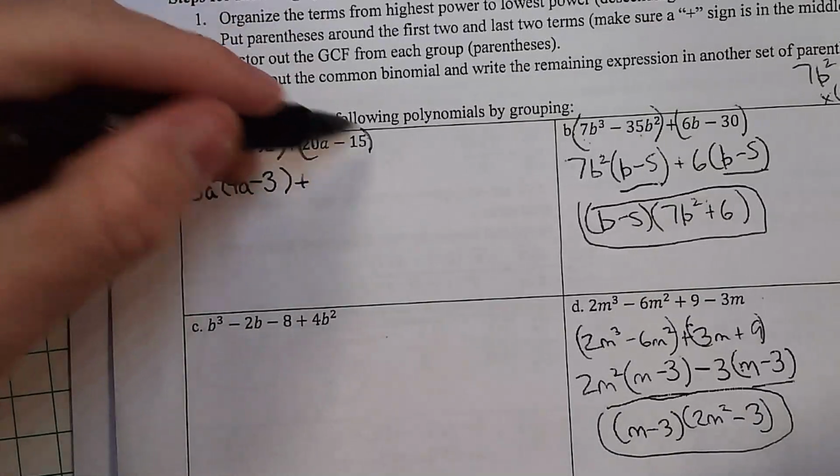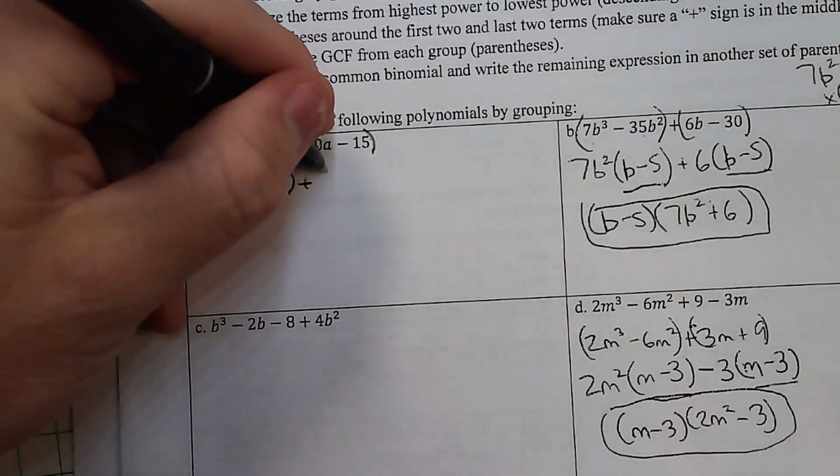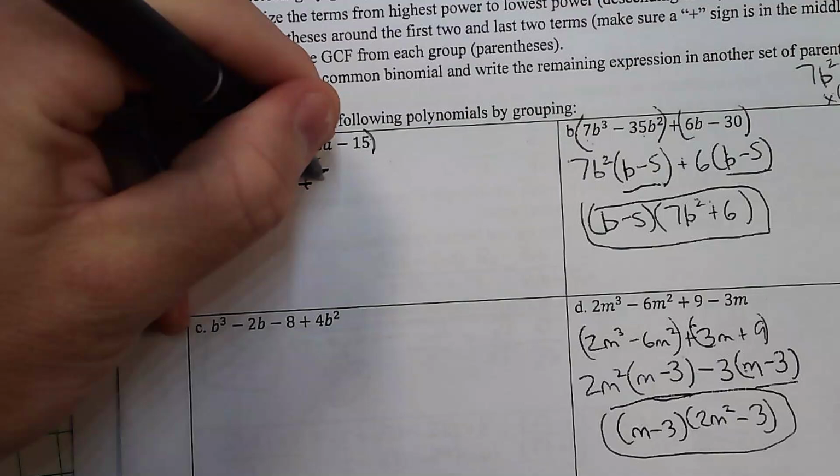Tate, what about 20A and 15? What do they have in common? Yes, 5. What do I do with the 5? Yeah, right to the left.